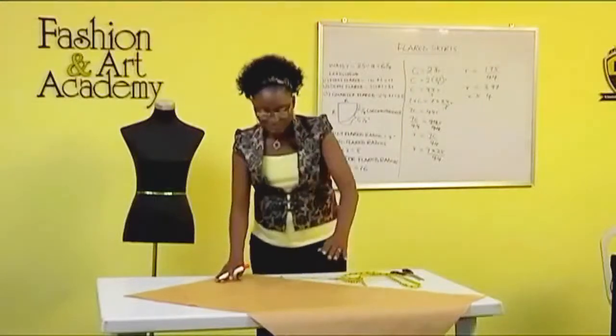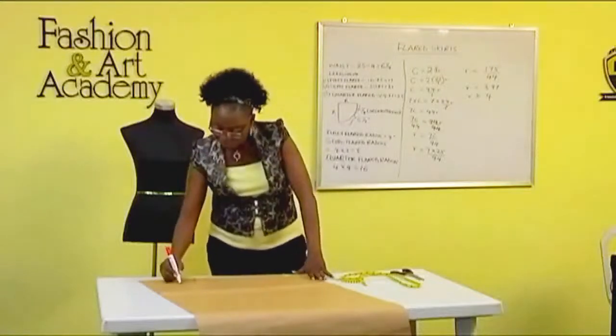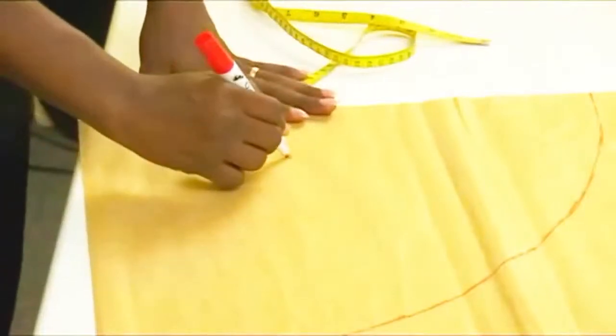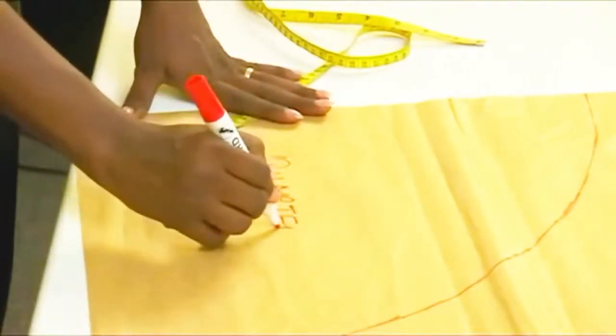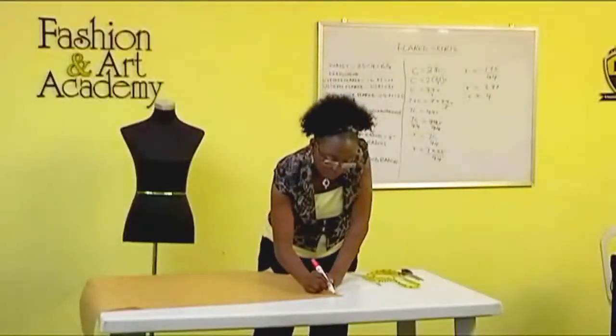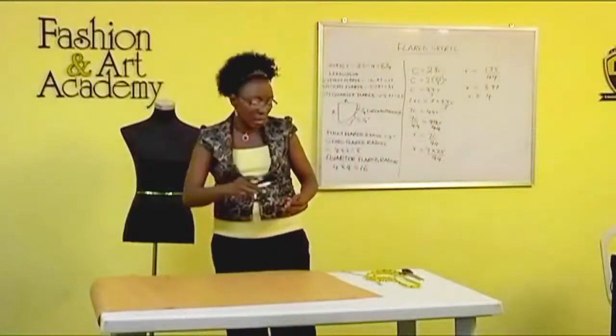Wow. So you can see that now we have 3 arcs here. This is for semi-flared. Let me put semi here. Let me put quarter here. And let's put fully here. So you have that there. So let's cut these out.